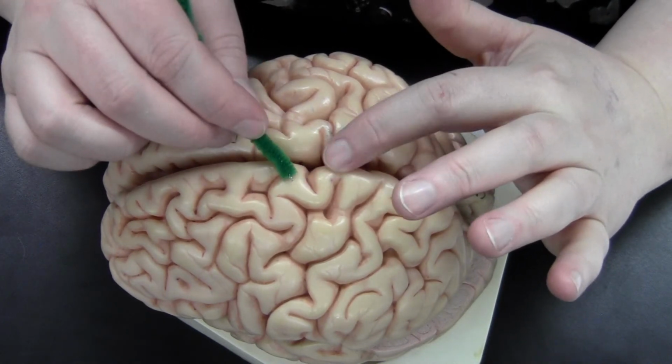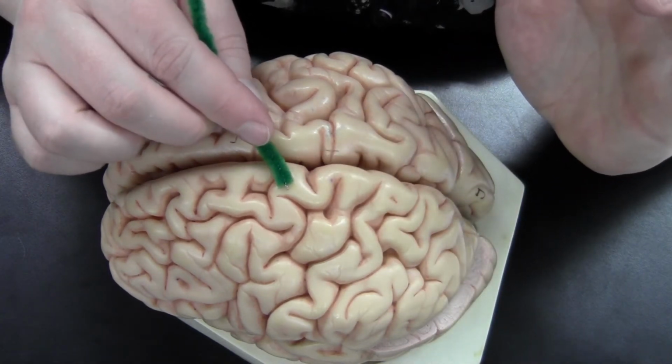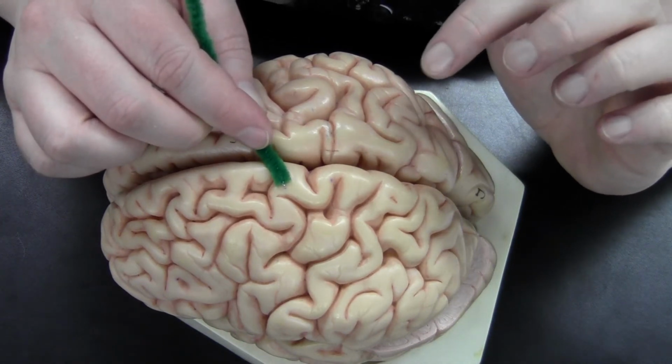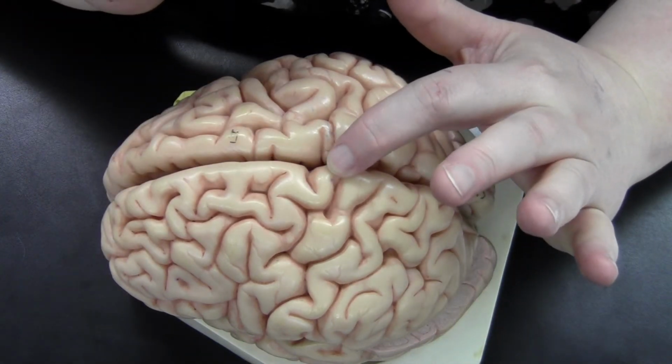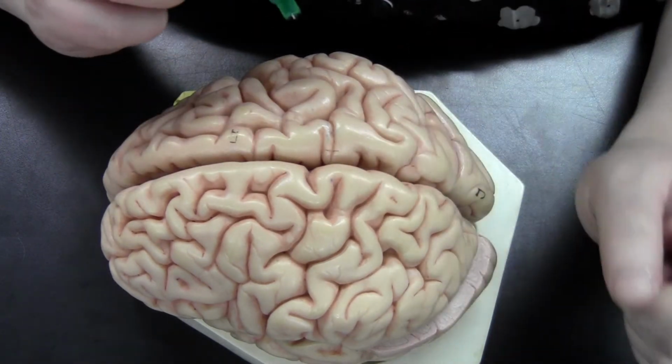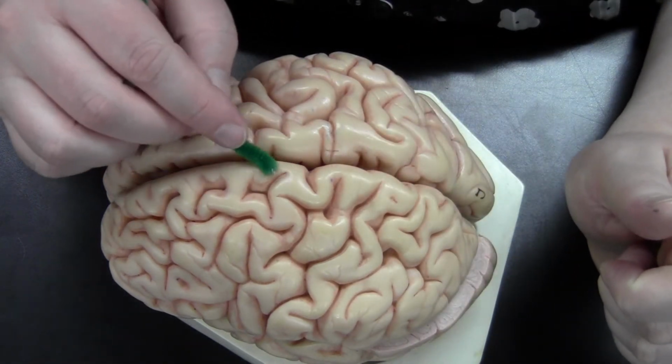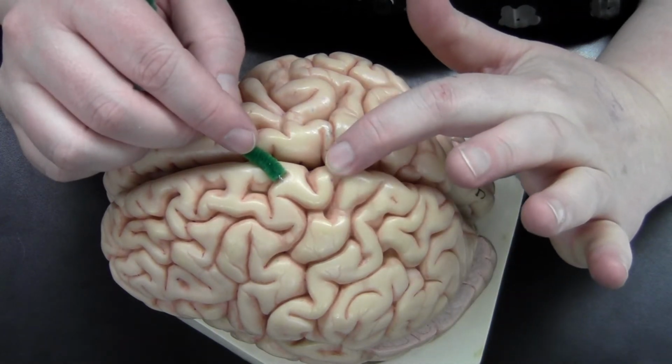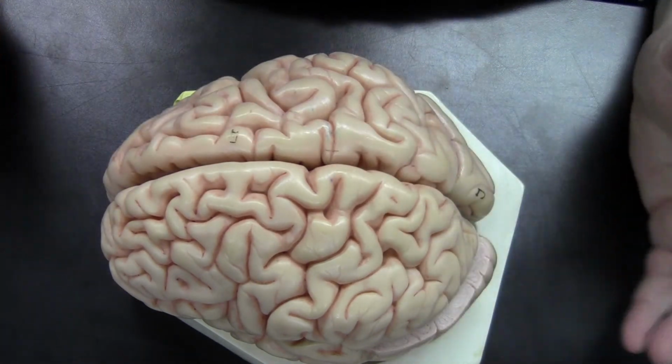The precentral gyrus is involved with motor movement, and the postcentral gyrus is involved with sensation. So this is one of the most important parts of your brain, where the movement originates and where sensation data is delivered into the brain.